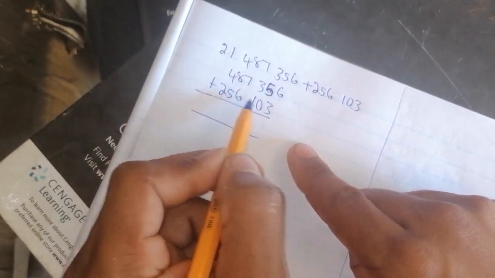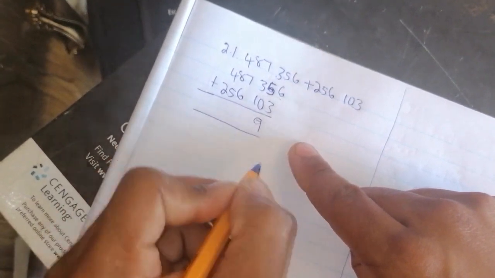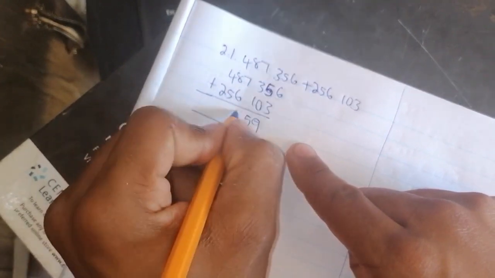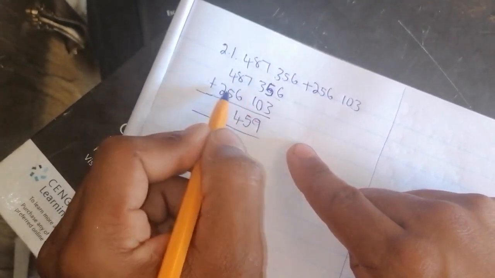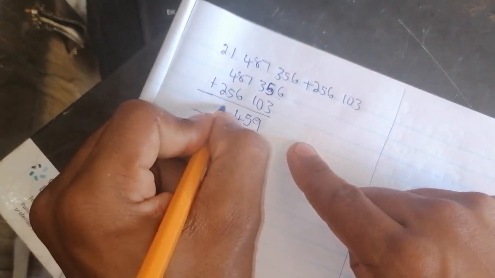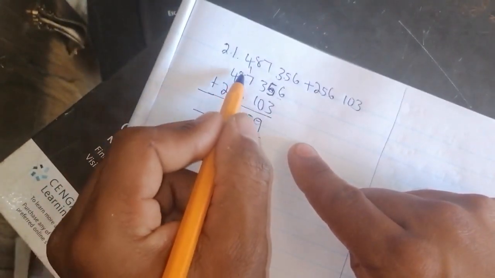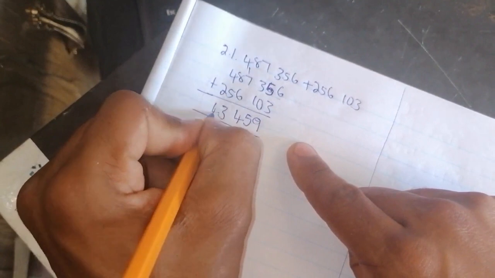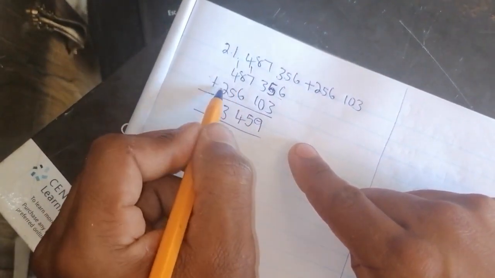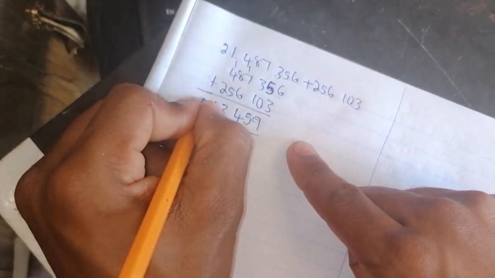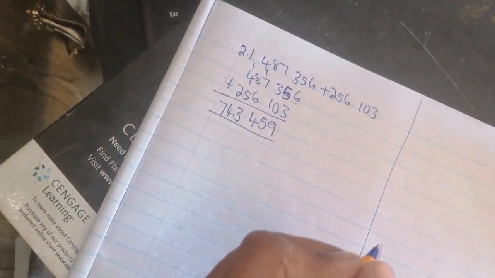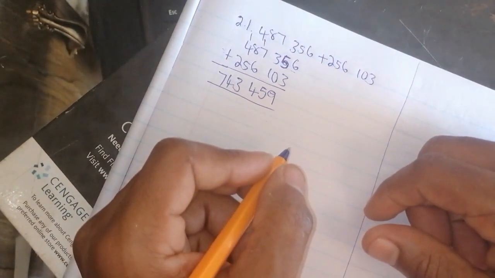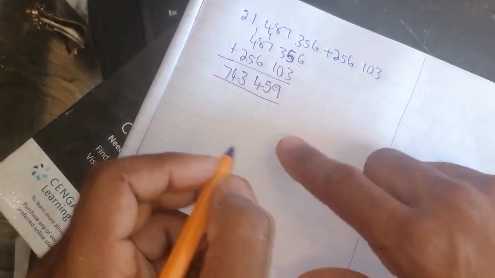and then you say 6 plus 3 is 9, 5 plus 0 is 5, 3 plus 1 is 4, 7 plus 6 is 13. You write 3, you carry 1. 8 plus 5 is 13, plus 1 is 14, write 4, carry 1. 4 plus 2 is 6, 6 plus 1 is 7. So that should give you a value of 743 459 when you add those two numbers, and 2 marks are provided for this.